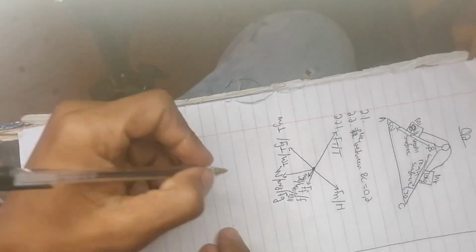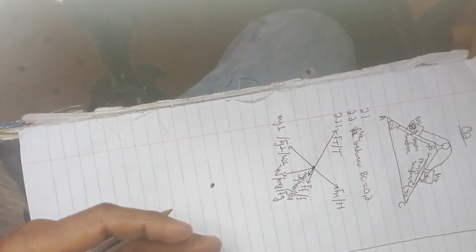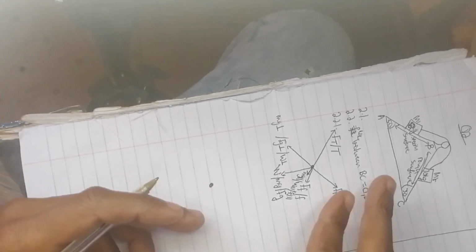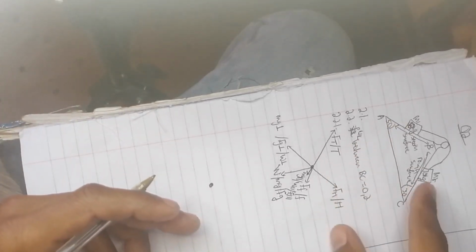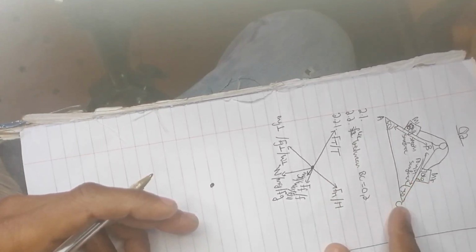Now, in the second diagram, that is me assuming that the motion is to the right, then I can do the following. I can say, okay, if the motion is to the right, that means the component of the weight is the one pulling the object downwards.